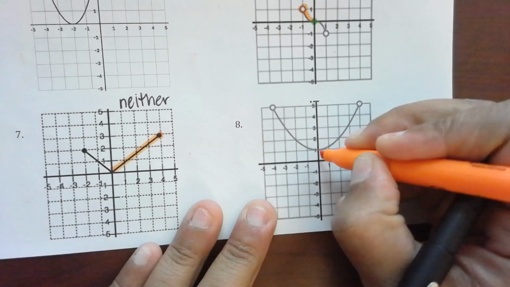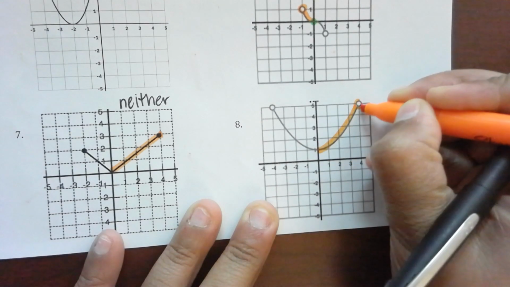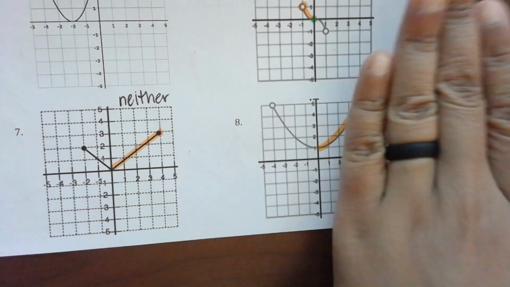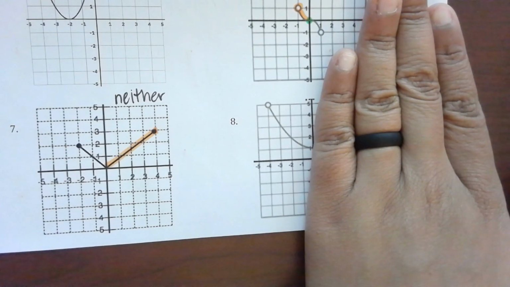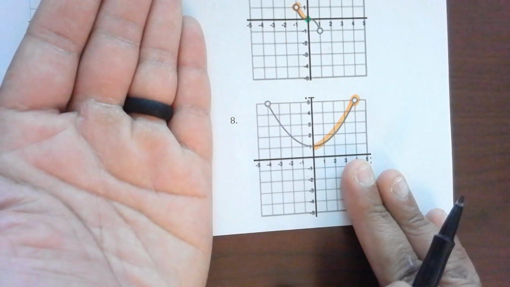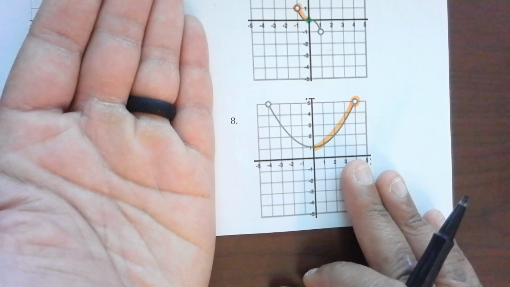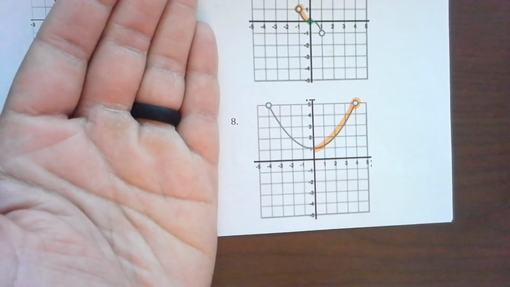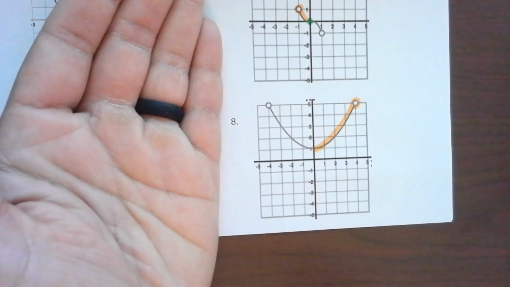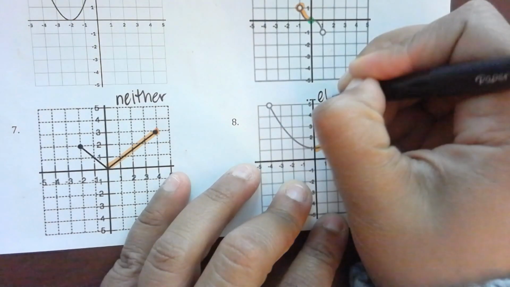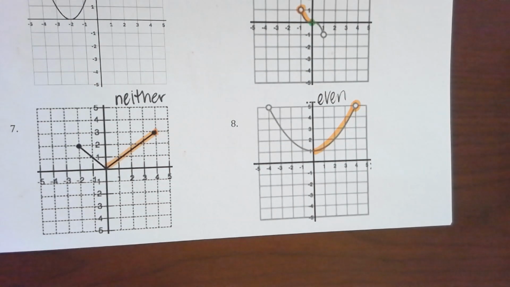But if I looked at 8, and I highlight that side, which hand am I using? Left. My left hand, because I'm flipping to the left side. So if I take it, and I flip it, and I move my hand, do I see a mirrored image of what I highlighted? Yes. Exactly, all the way to the open circle. So does this have symmetry to the y-axis? Yes. Which makes it what? Even. Absolutely. Any questions?